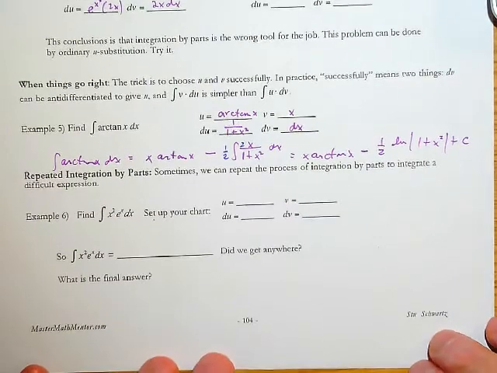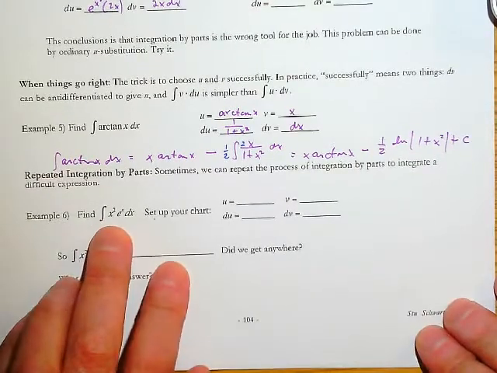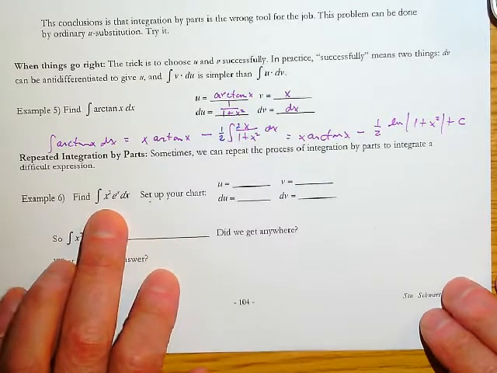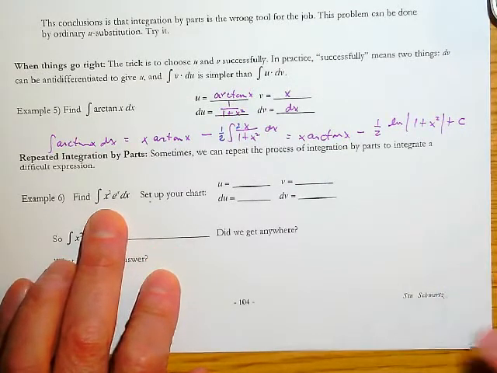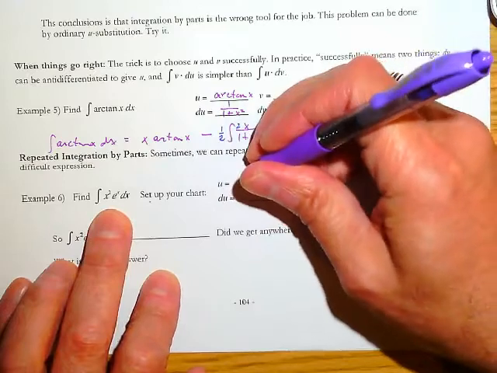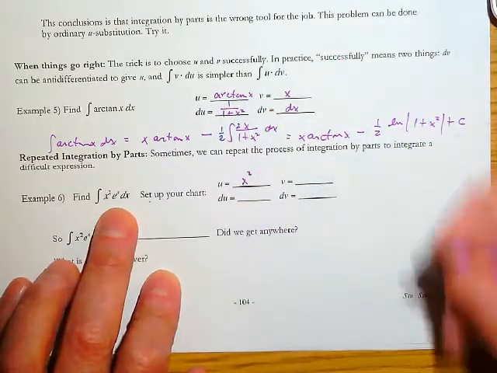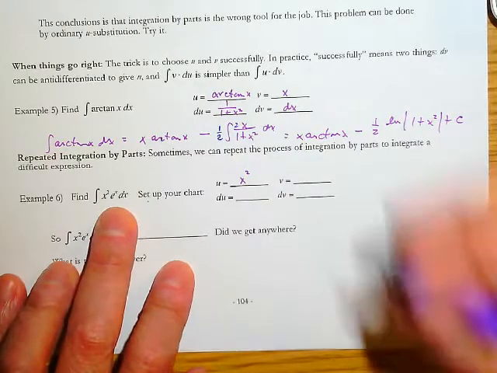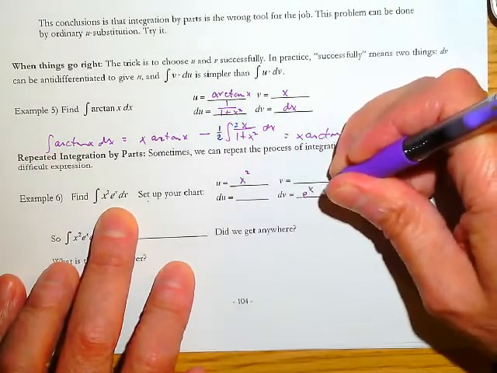Okay? We'll do this next example because you'll see that we might have to try it again. Okay? So for u, I think we would all pick u equals x squared, because taking the antiderivative of e to the x is the same as taking the derivative. So dv then is going to be e to the x dx.